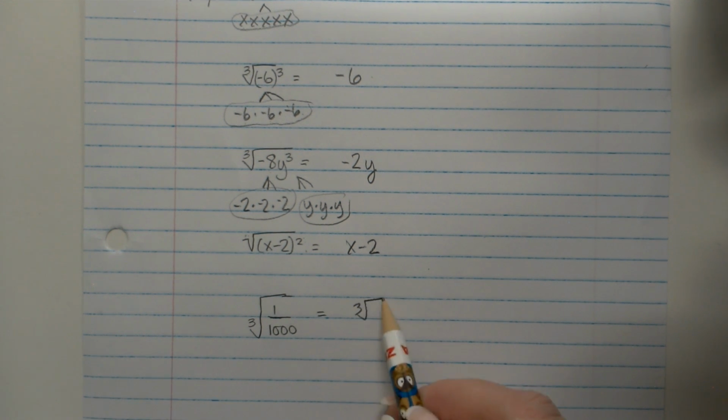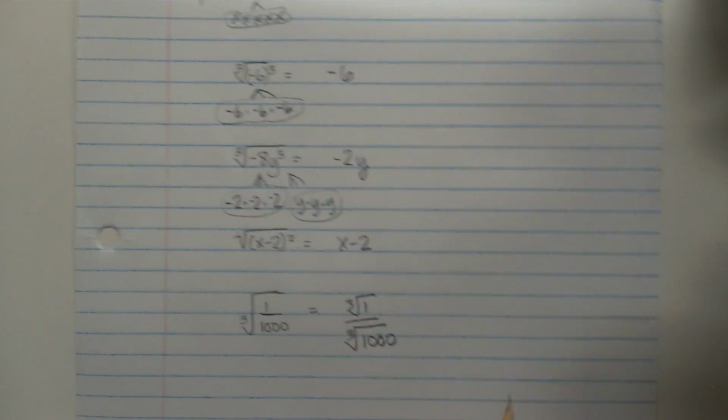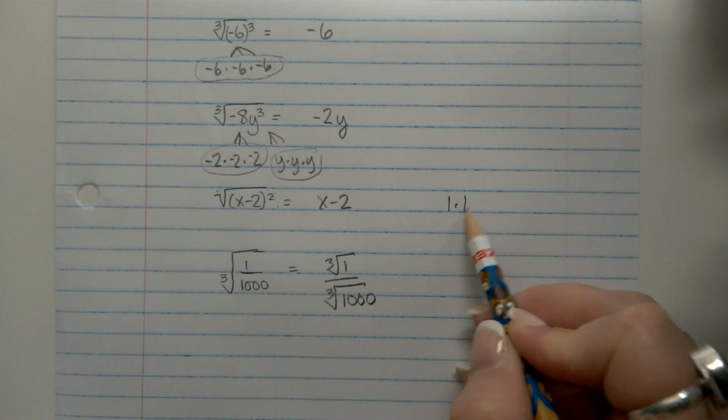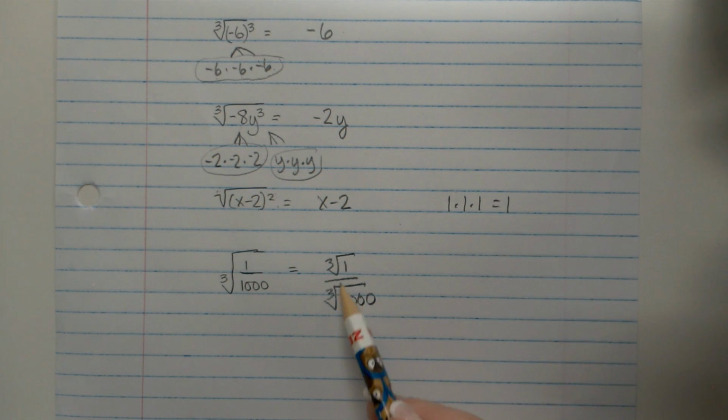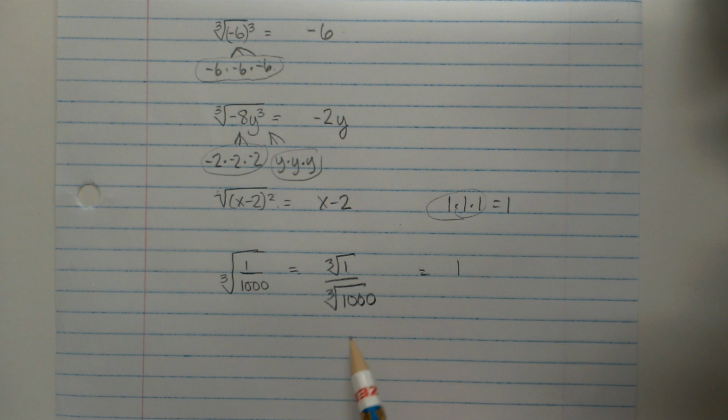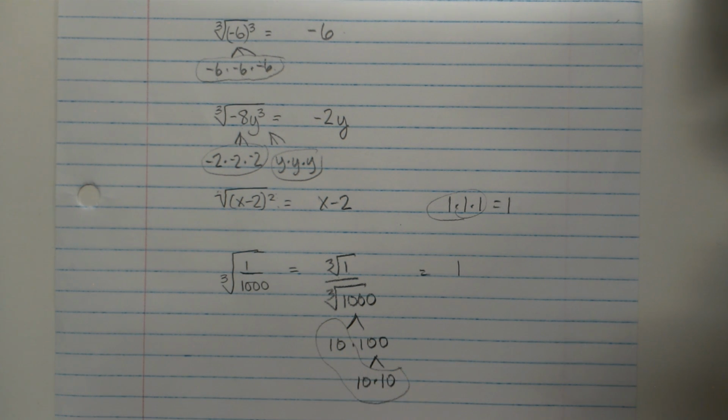This is the same thing as saying cube root of 1 over the cube root of 1,000. So the cube root of 1, 1 times 1 times 1, is 1. So I can pull a 1 out of the top. That's a set of 3. And this is the same as 10 times 10 times 10. I have a set of 3 10s. So that will be my answer. All right.